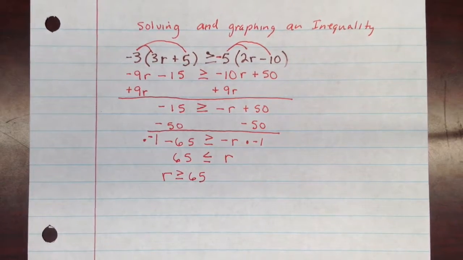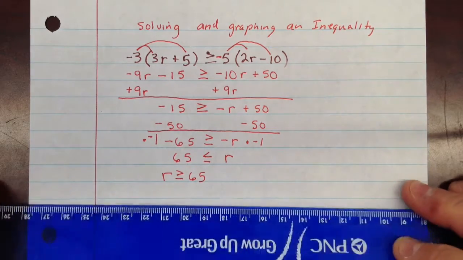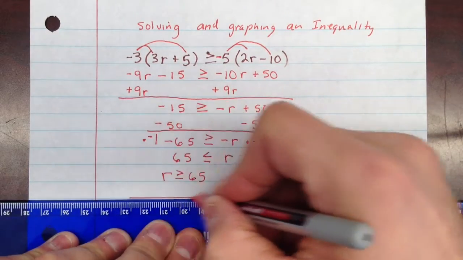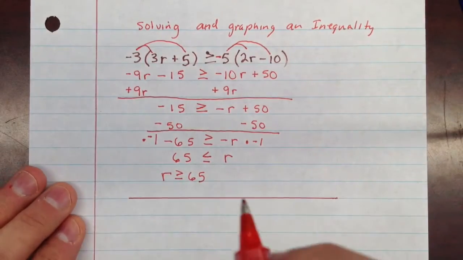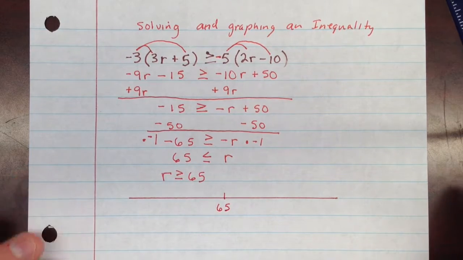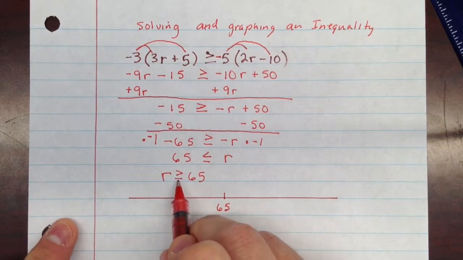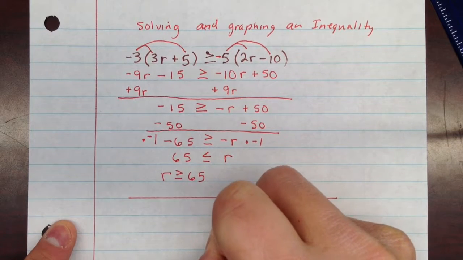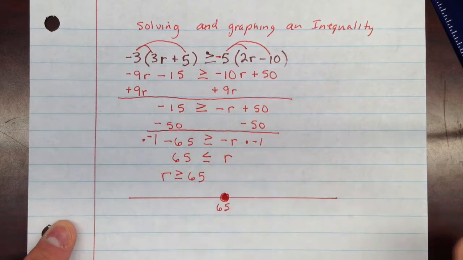Now to graph this, there's many things we can do as far as how you can start and finish it, but I'm just going to make a simple line to show the infinite solutions of this. There are many. We'll put 65 in the middle. We're going to use a closed circle because this has an equal sign and it could equal 65. So we're going to take that circle and close it in, which means shade it in all the way.